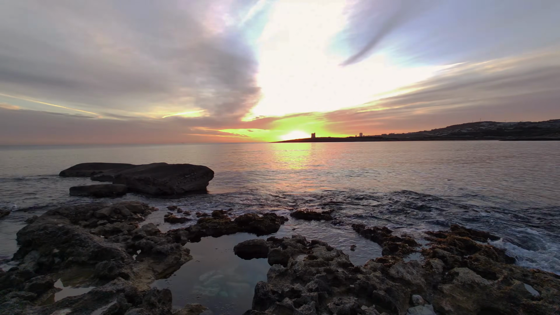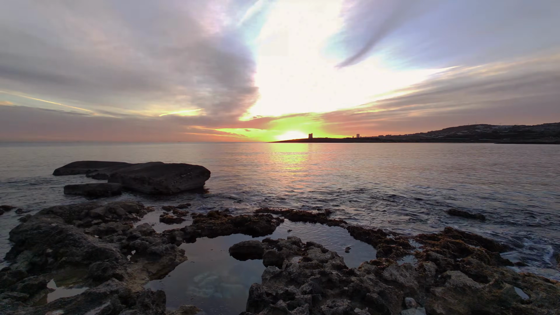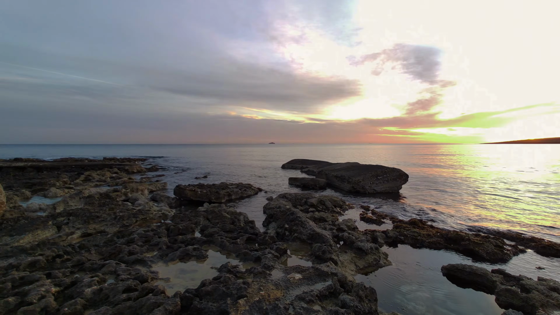The sun is about to rise above the tower here. We've got a fast ferry passing by.